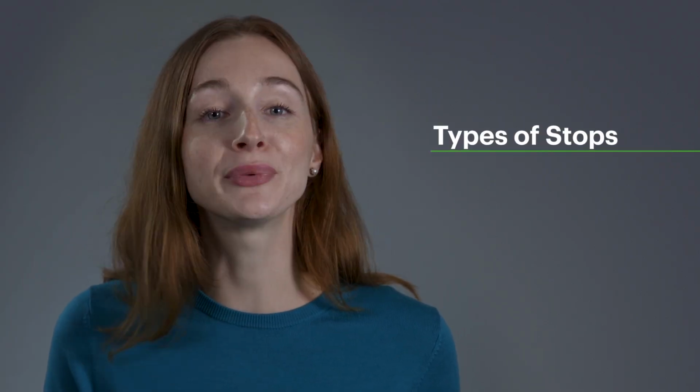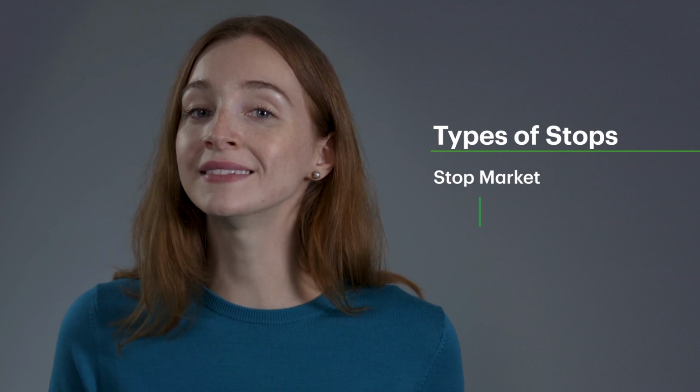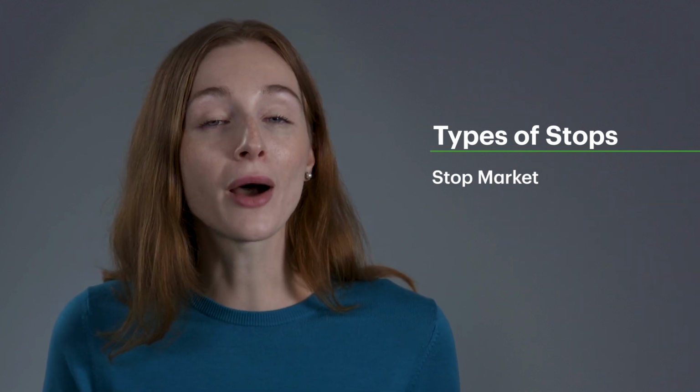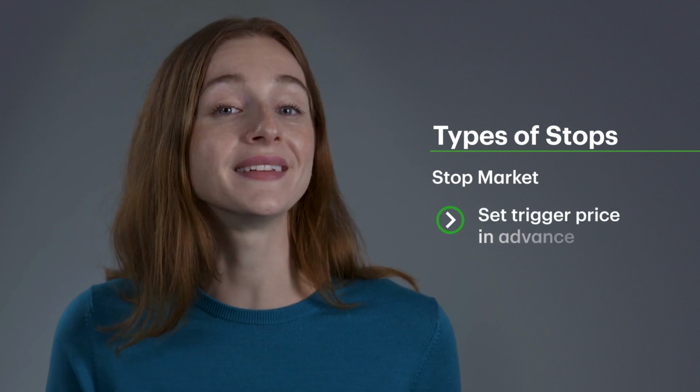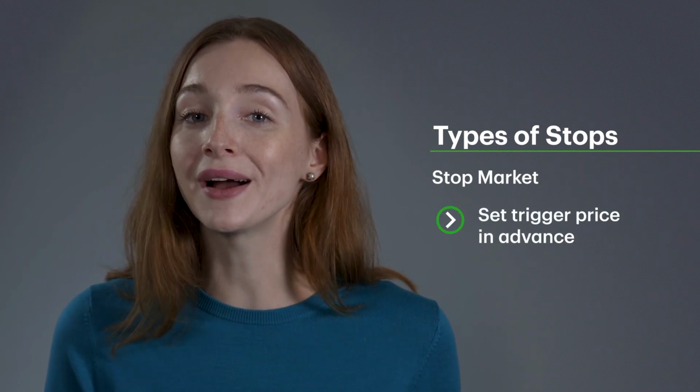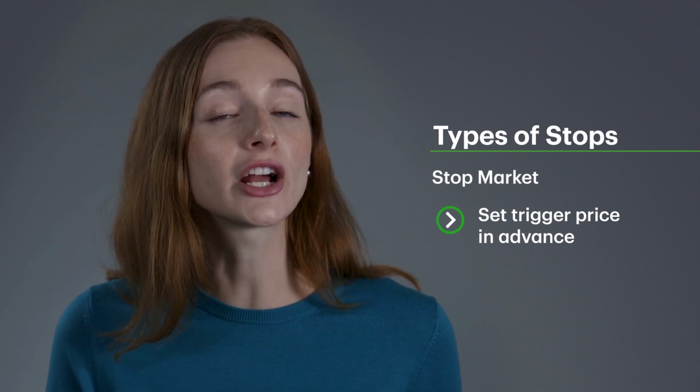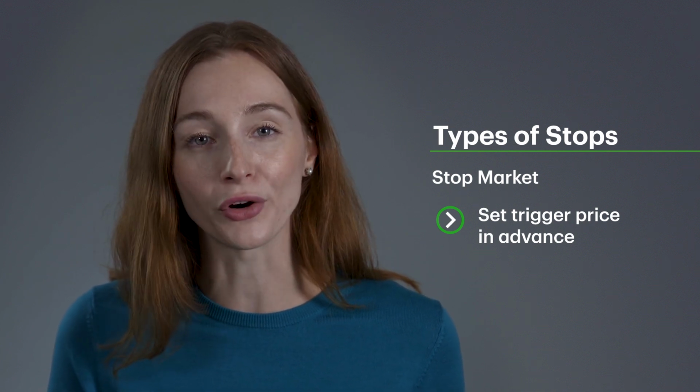Now, there are two types of standard stops: stop market and stop limit. Let's go over stop market first. A stop market gives investors an opportunity to set in advance the trigger price that activates a market order to buy or sell a stock. Let's look at a commonly used example, a sell order.